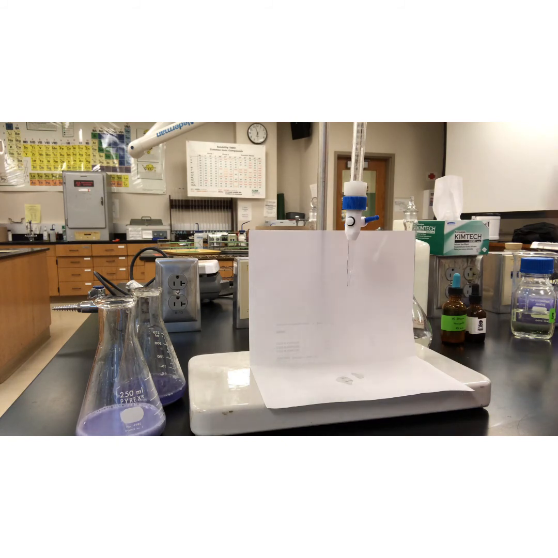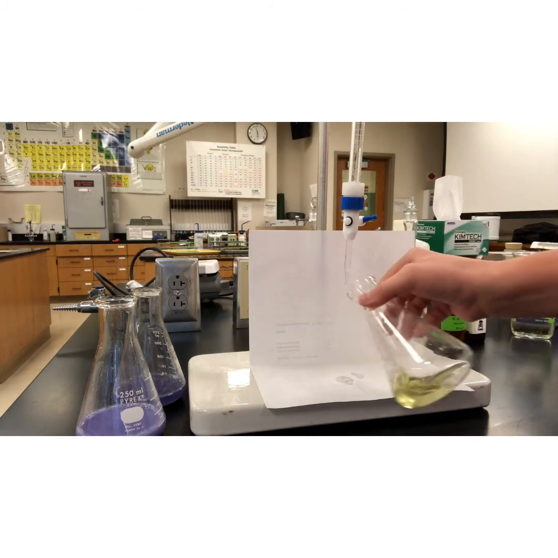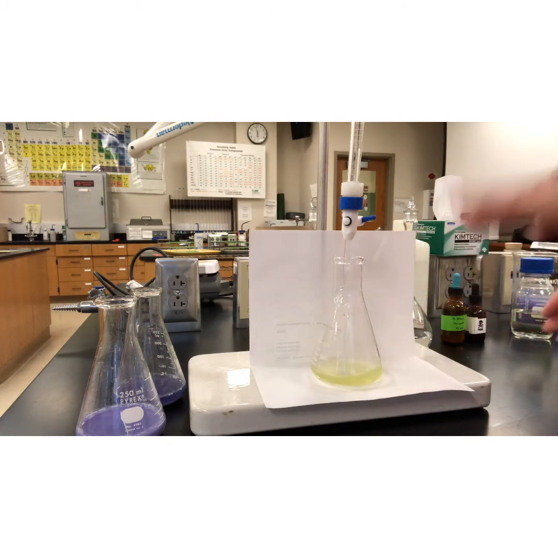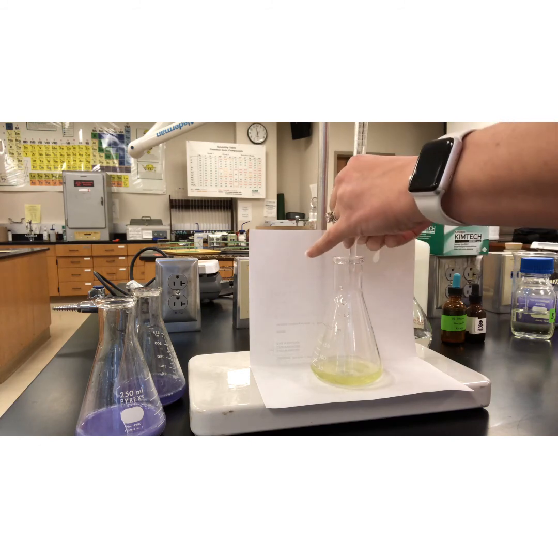V naught is 0.31 milliliters. Have a volume change of 19.8 milliliters. That last run was on the money. We caught it just at that faintest bit of a color change. Here we go.